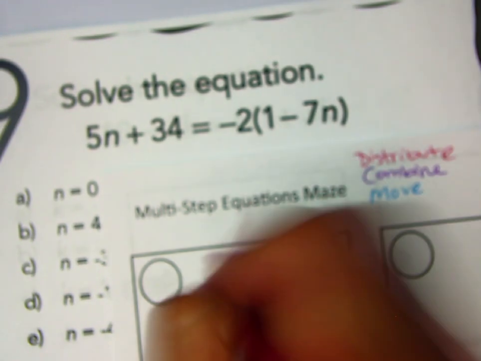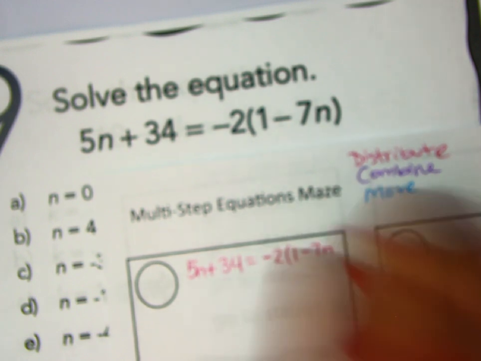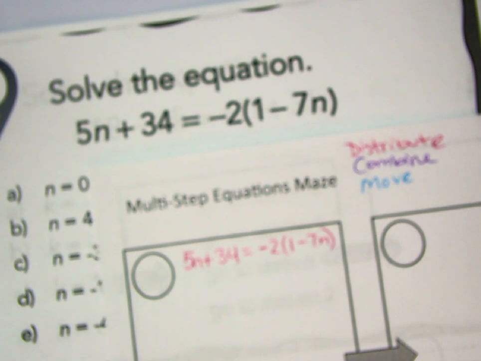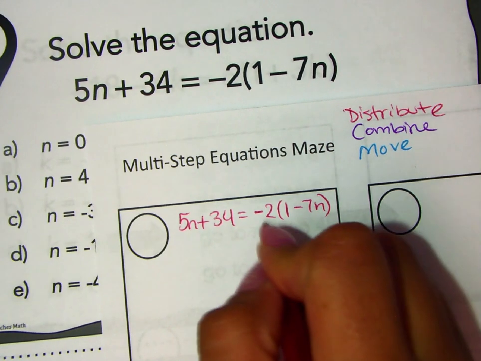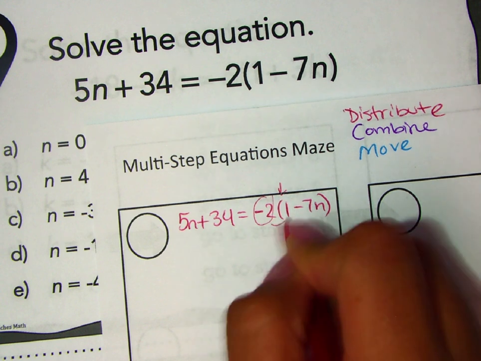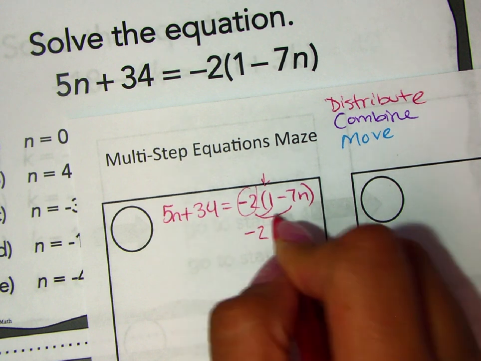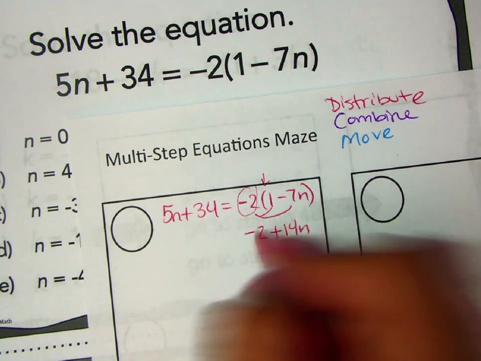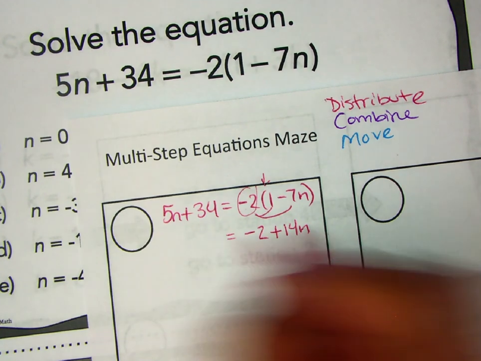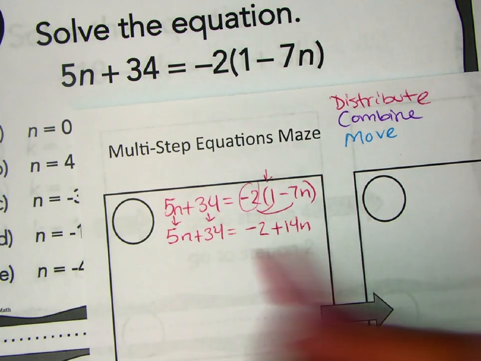So the first thing we want to do here is write down the equation. So 5n plus 34 equals negative 2, 1 minus 7n. And, sorry, I haven't refocused this. There you go. So distribute means we're going to multiply whatever's outside the parentheses into what's inside the parentheses. So we have negative 2 times 1, that's negative 2. And then negative 2 times negative 7n, so that's positive 14n. And you can use the shortcuts or the calculator, whatever you would like to use. Just make sure you're doing it correctly. We didn't do anything to this side, so we're just going to bring this down. And we are done distributing.